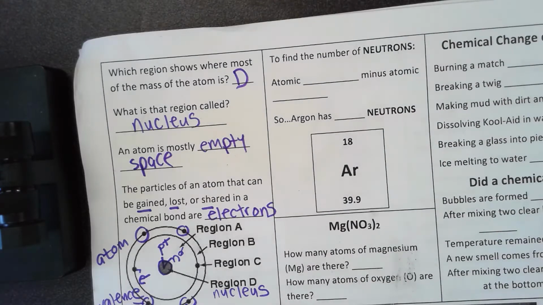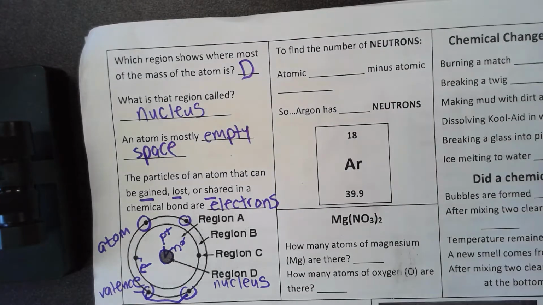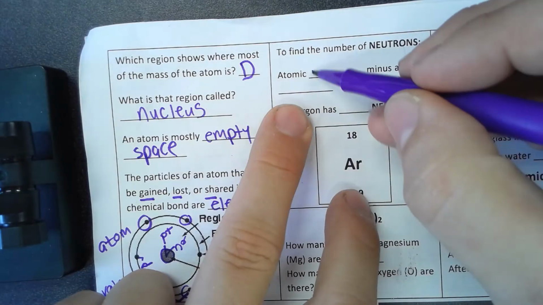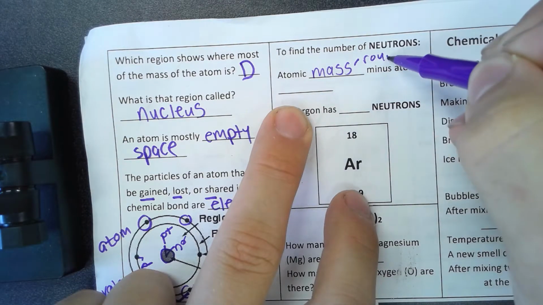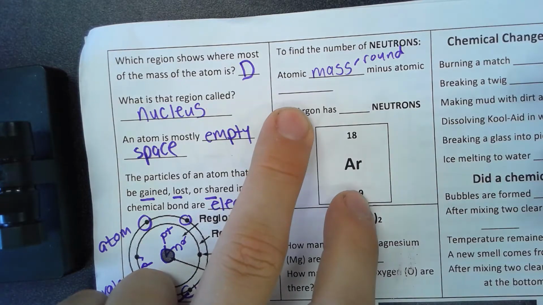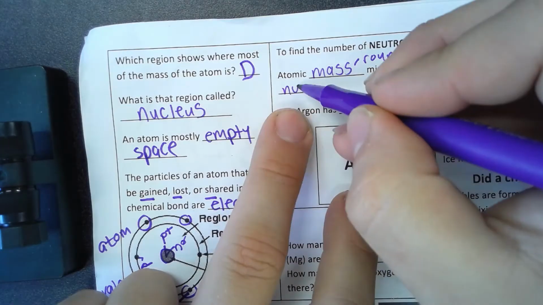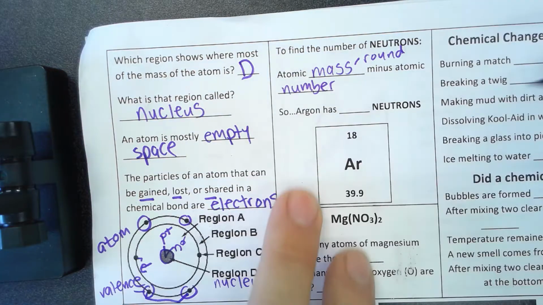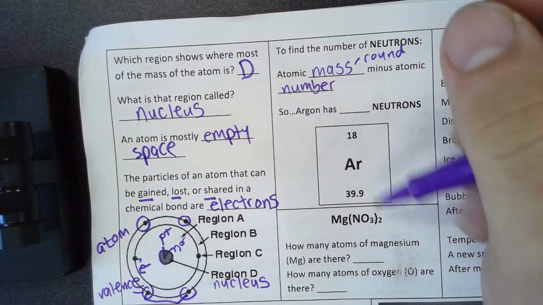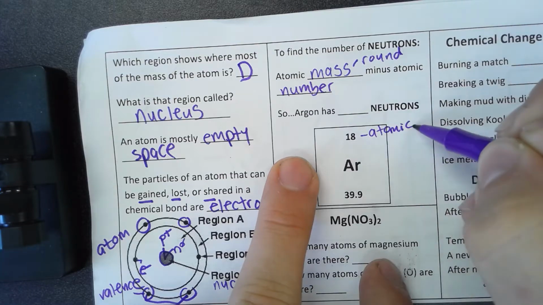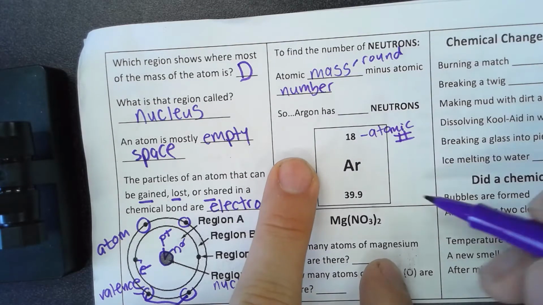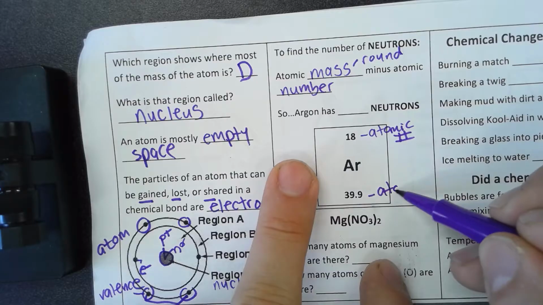To find the number of neutrons, you have to do the atomic mass, rounded to the nearest whole number, minus the atomic number. Okay, so let's look at this element, argon. This is the atomic number. It's always the number on the top. And this is the atomic mass.